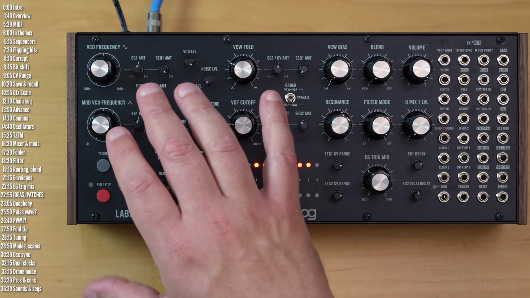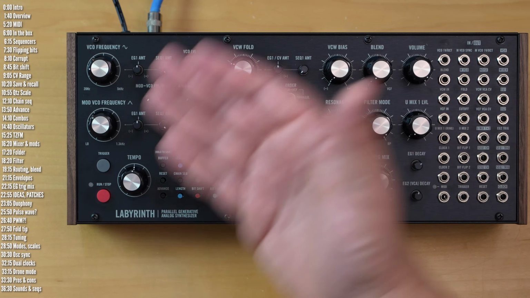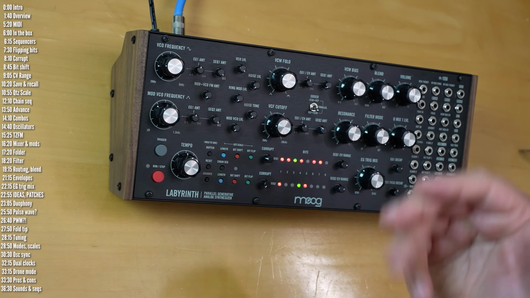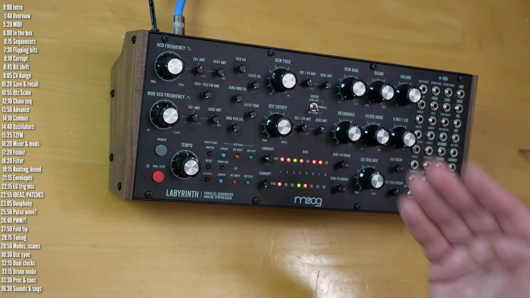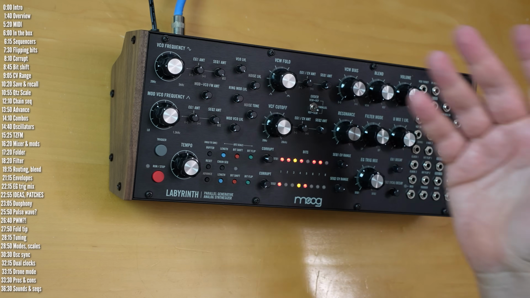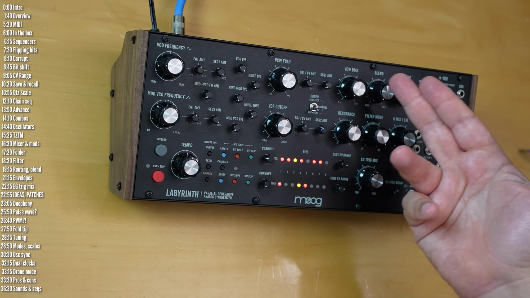And then on the sound engine side, Labyrinth sounds totally different from any other Moog. Wavefolding through 0FM and ring mod give it a more metallic and aggressive character compared to the brassy tones of a filtered sawtooth. For better or worse, at times I found myself wanting to step back from these tones, hence the PWM patch I mentioned earlier.